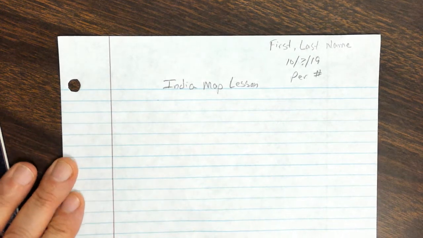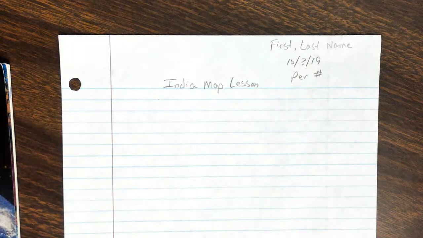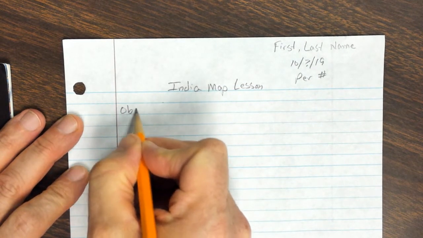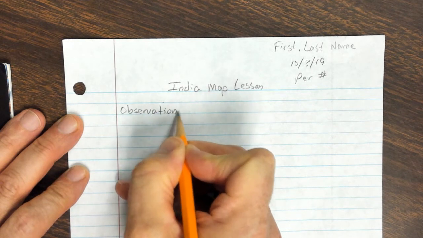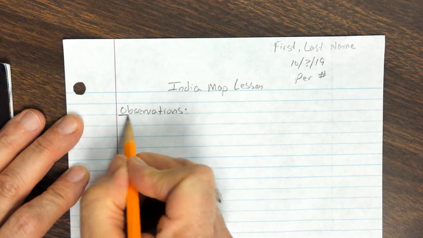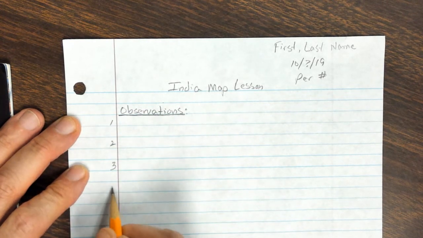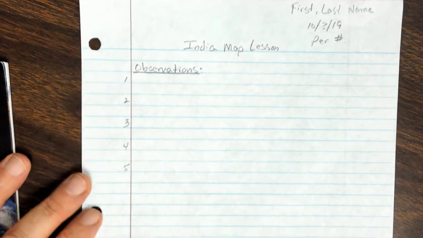Now the first thing on a map lesson is always going to be the observations. So we're going to write observations here. One, 2, 3, 4, and 5.